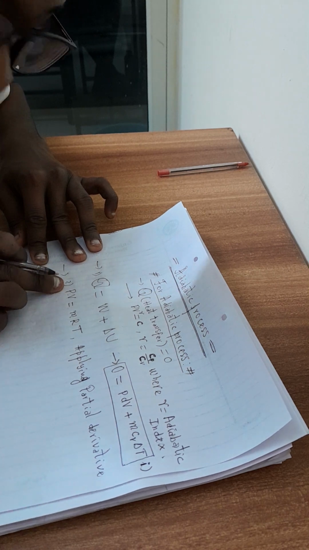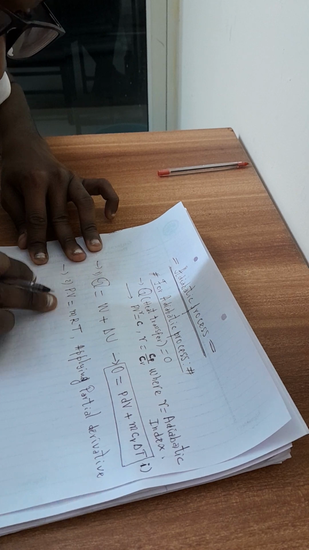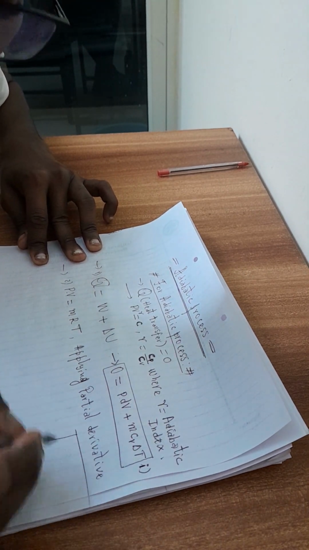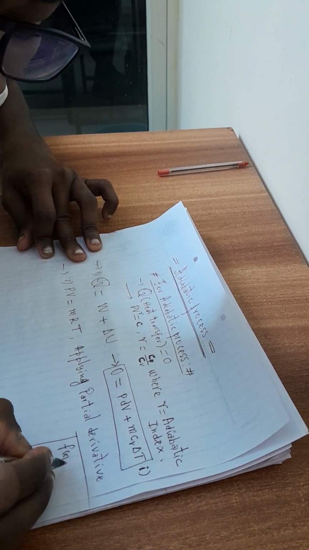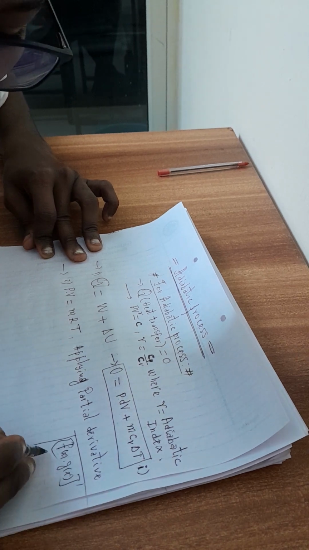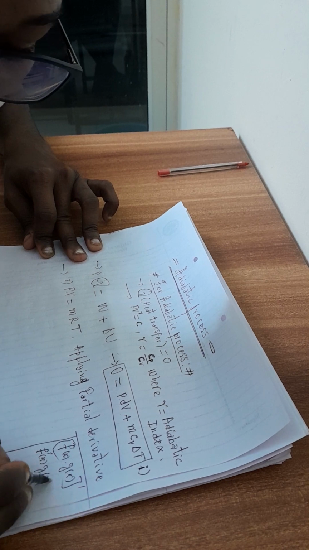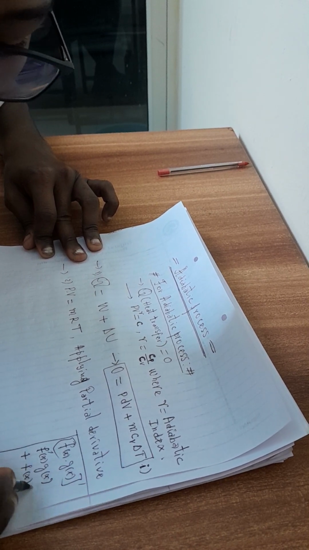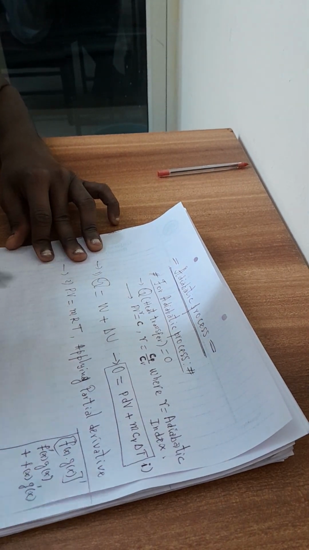Whenever we have two differentiable expressions, suppose we have two functions, f of x and g of x. If I derive their product, it will be first f of x derived, g of x not derived, then plus f of x not derived, and g of x derived. This is the same rule that I will apply to this one.